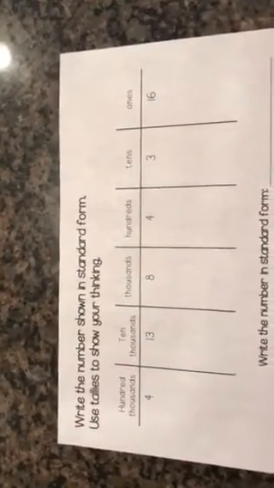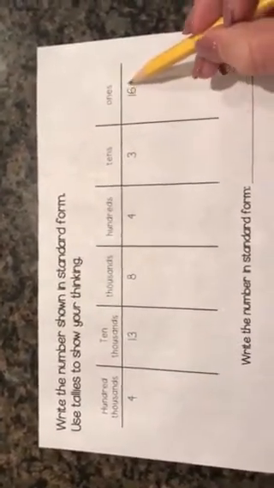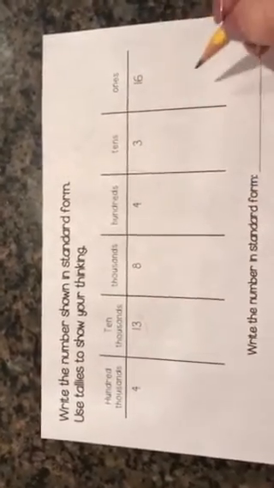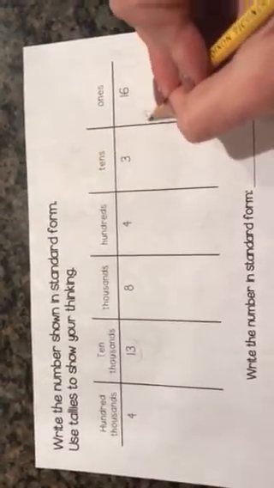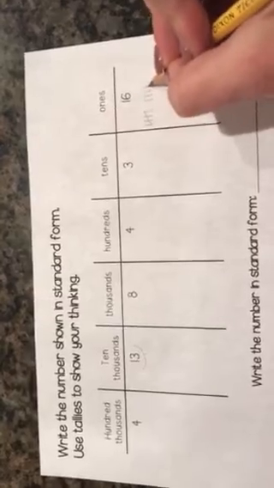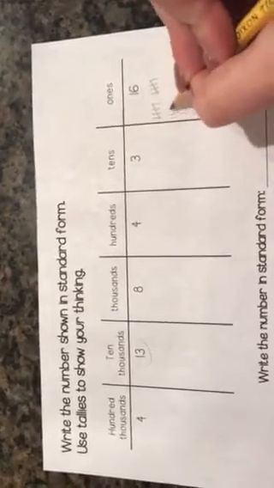I see something off the bat that I can't have 2 digits in one place. Remember, each place can only have 1 digit. And it did say to use tallies to show my thinking. So I'm going to go ahead and start. 1, 2, 3, 4, 5, 6, 7, 8, 9, 10, 11, 12, 13, 14, 15, 16.